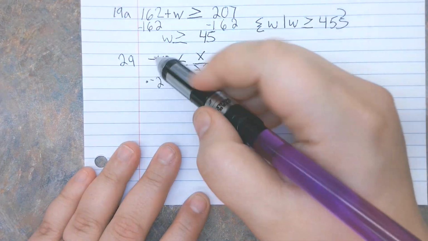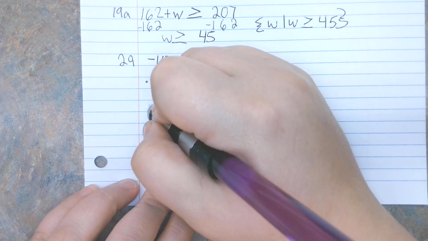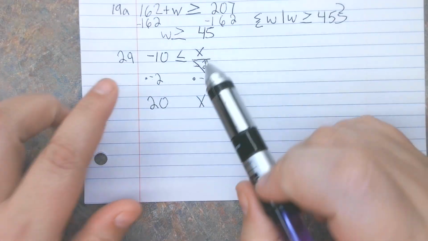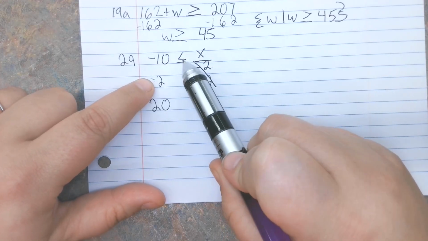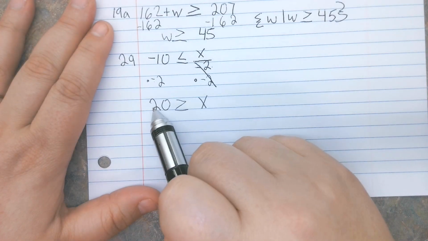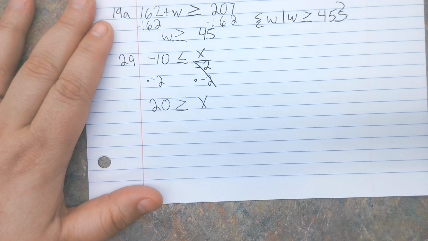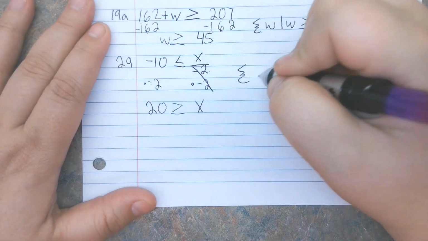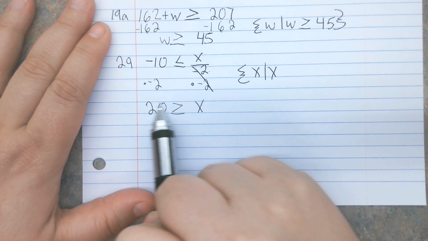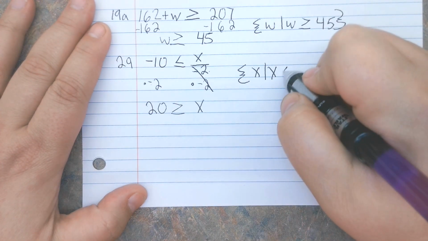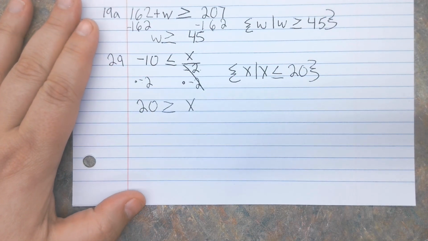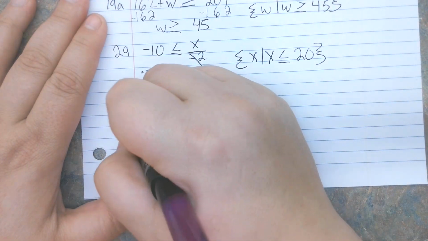This side cancels. Negative 10 times negative 2 is positive 20. Bring my x down. I did the rule. I divided by a negative number, so my sign is going to flip. So here we go. 20 is greater than or equal to x. To write it in set builder notation, I must start with my variable, and that means how we read it this way, x is less than or equal to 20, is how we should read it this way. There we go. The last practice problem was number 35.